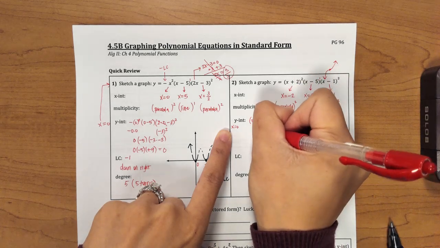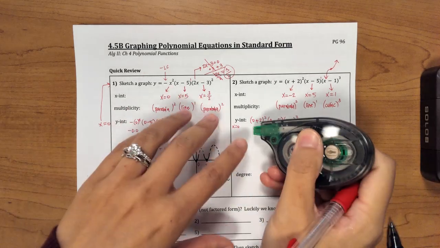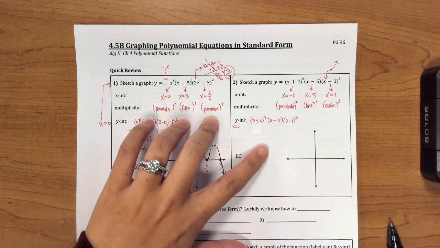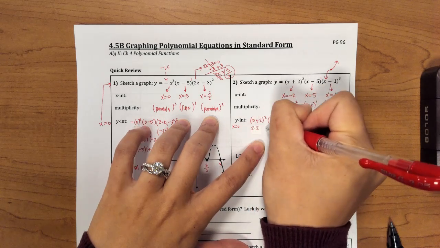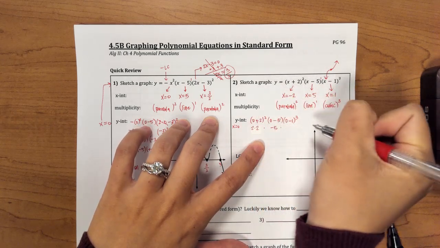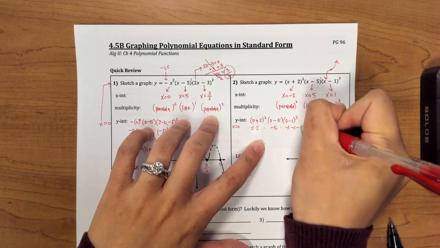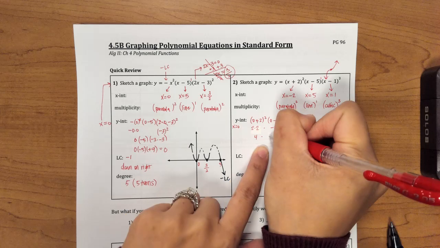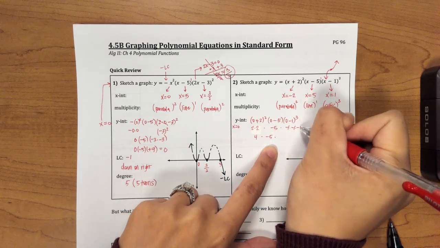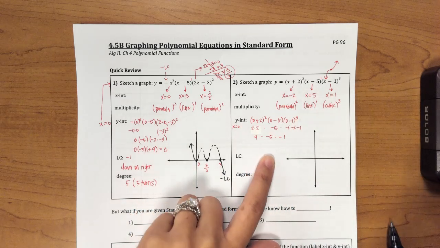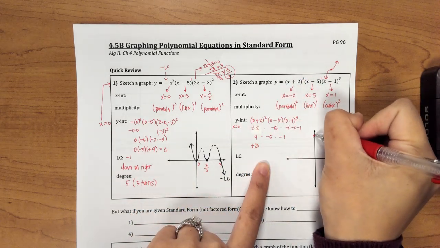So that's 2 squared. Oh, let's just write it out. Ready? 2 squared is 2 times 2. Here I have times negative 5. And then negative 1, but 3 of them. So that'll be 4 times negative 5 times negative times a negative is a positive, and we'll have a negative. So I'll be positive 20 for my y-intercept.